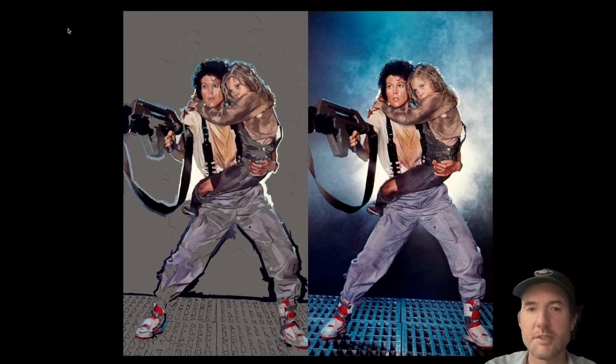What's the strategy today? Well, we did a lot of work on Ripley and Newt because we were zoomed in as such. And today, we're going to hit up these dark areas on the bottom here.